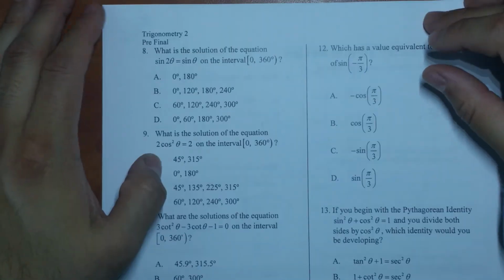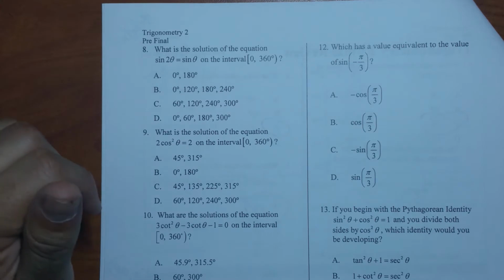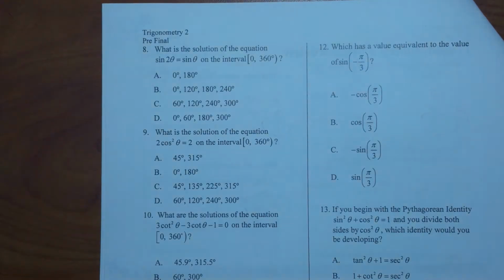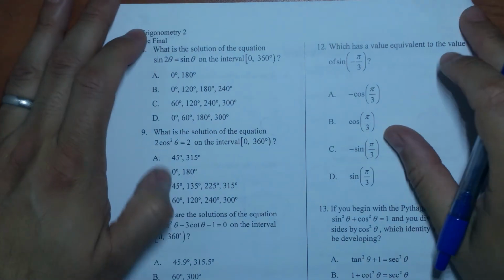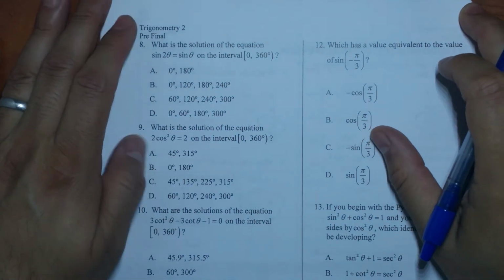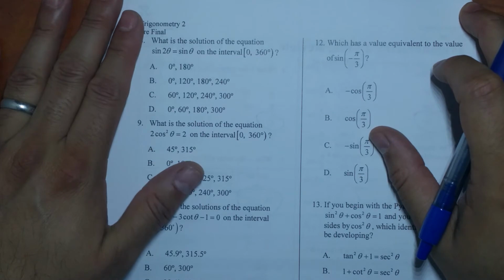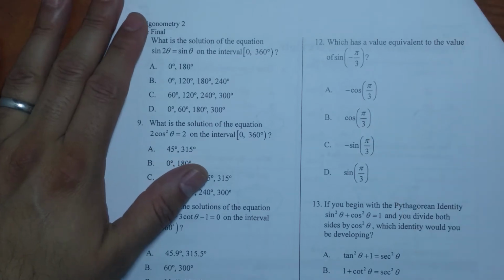Okay, all right, let's go ahead. Next page, number 8. All right, so on this one here, this is another one that I just plug in the calculator, right? So since I'm plugging in the calculator, how do I have to do this first before I can do that? Subtract sine. Why?